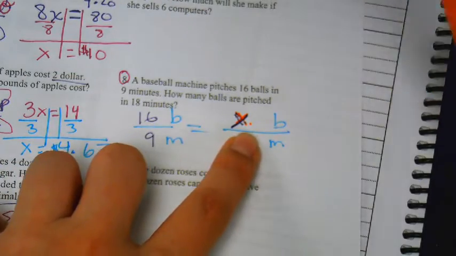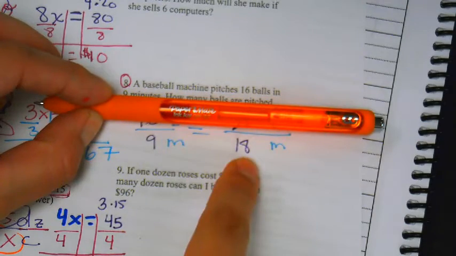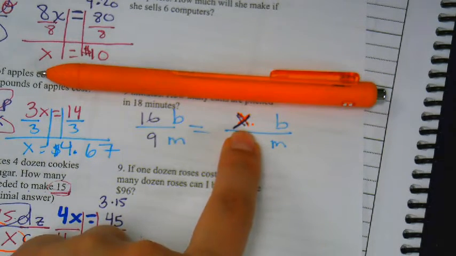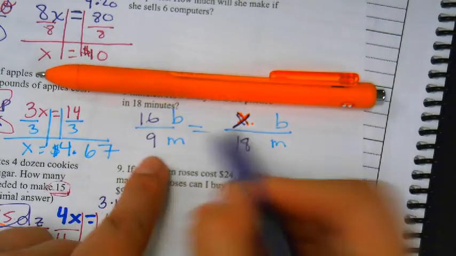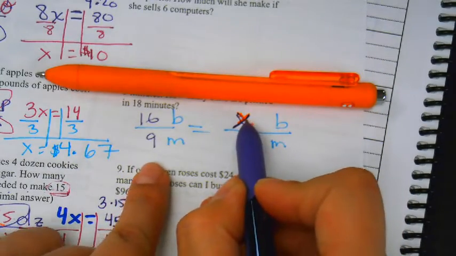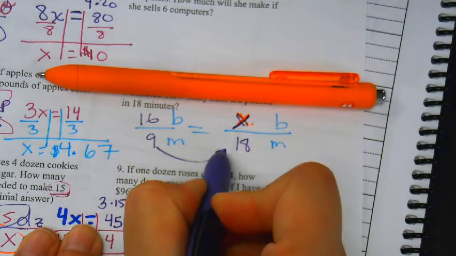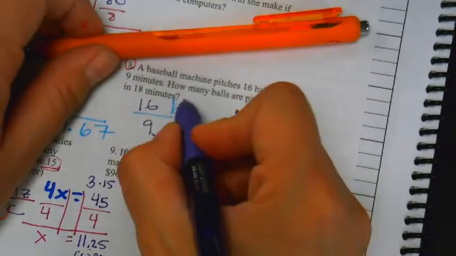That gives me no information. So I cover it up. I go down here. I don't want to go from 18 to 9 because the X is on this side. So I need my arrow to go here to here. So 16 times 2. So x equals 32.